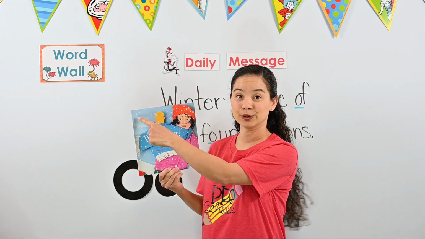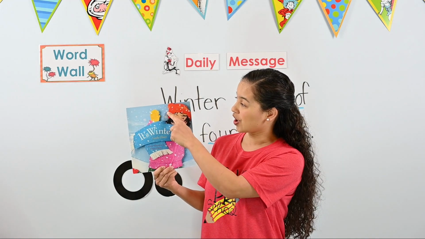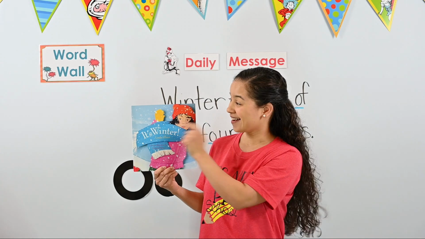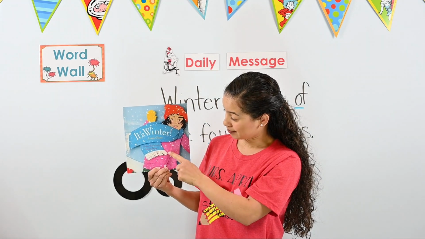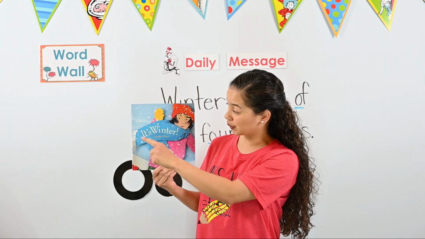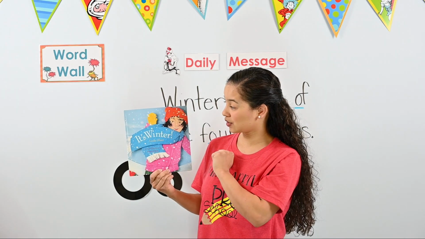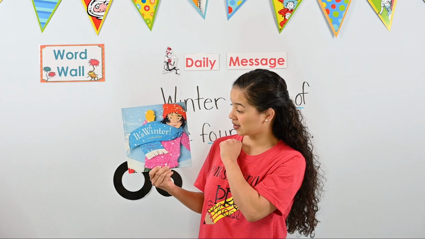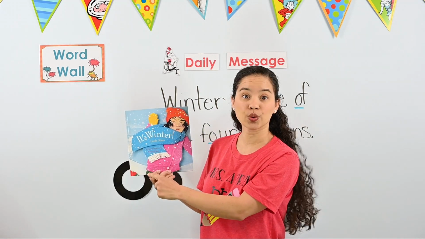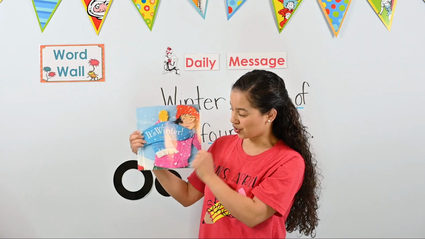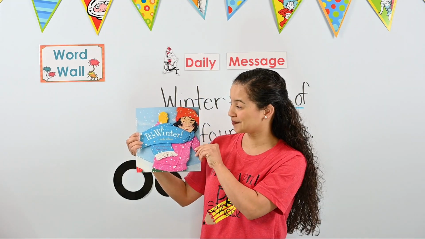I see blue, orange, yellow, pink, more blue, and some white. Her hair is black. Oh, and she has green pants. It's a little hard to see, but it's way at the bottom.